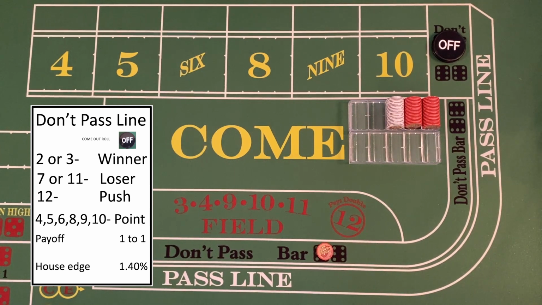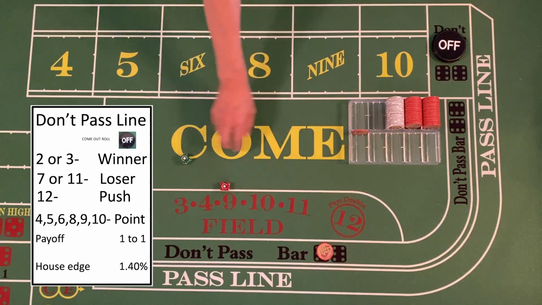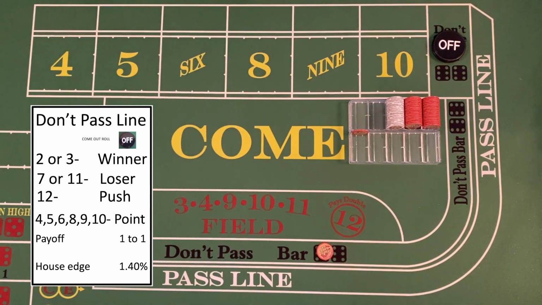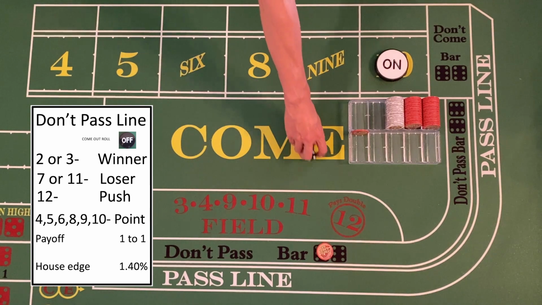So again, it's still coming out. The puck is off. 2, craps. In this case, you would have won your bet. Puck has not moved, so we're still coming out. Same shooter is still coming out. 10. Okay. So now the point is 10.